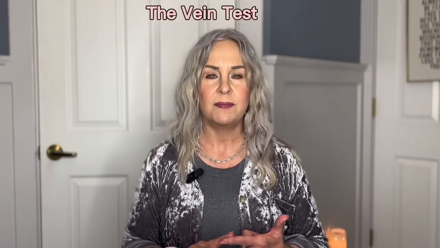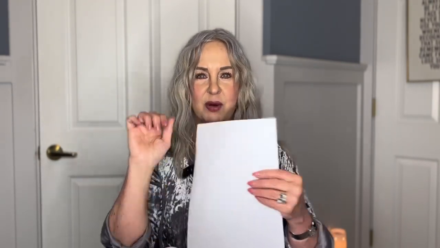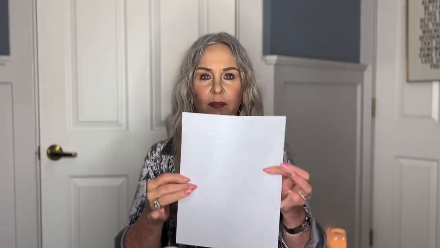So the first one, you just need yourself, natural sunlight, and a white piece of paper, and your wrist. This is the part of the body we're going to be focusing on. So take a piece of white paper, go to a window or even go outside. The more light, the better. And place your wrist right on the paper.